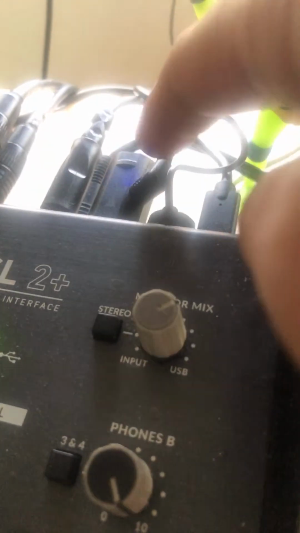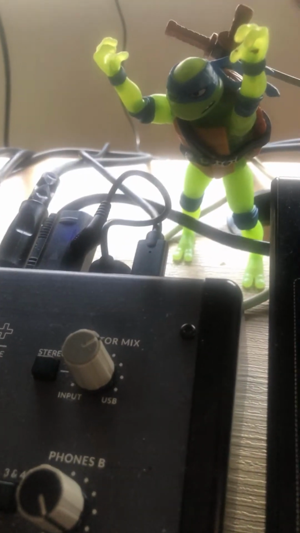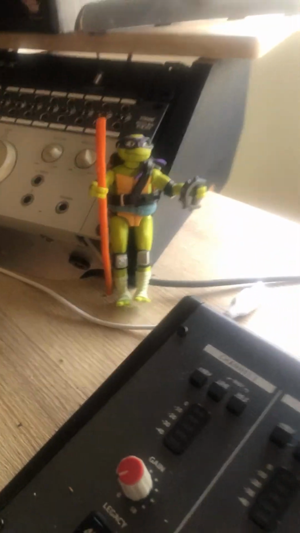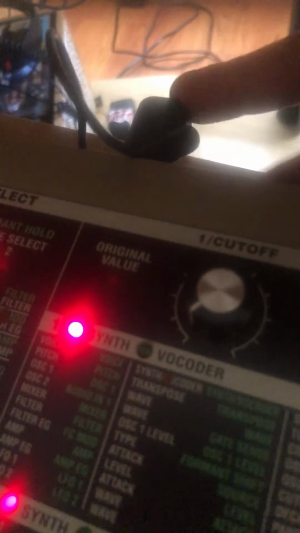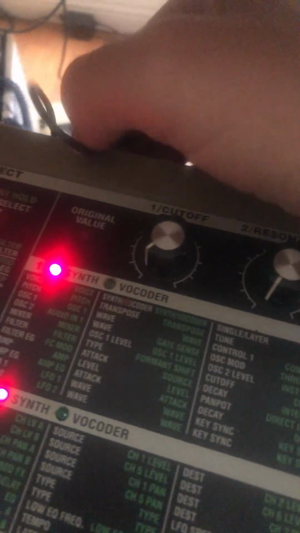Any smart people in the chat? I got a wireless WIDI adapter right here in the back of my interface. Got glow-in-the-dark Leonardo right there. Donnie should be able to help us out with this technical stuff. And I got one of these right here. They work together sometimes, sometimes they don't. Maybe it's a matter of just unplugging this and then plugging it back in.